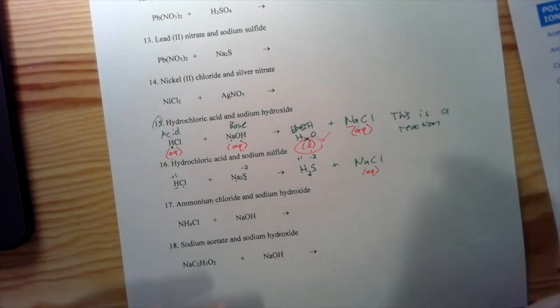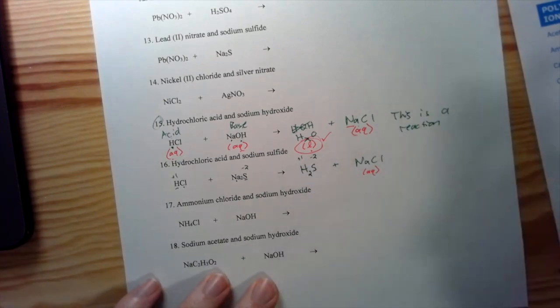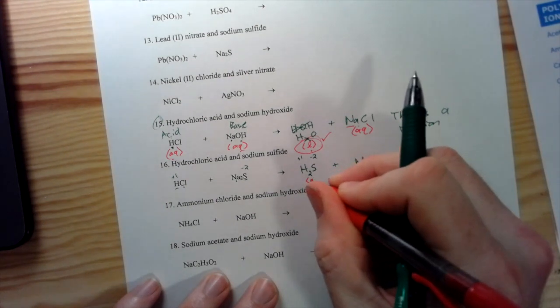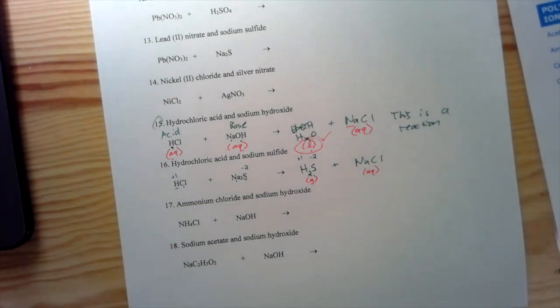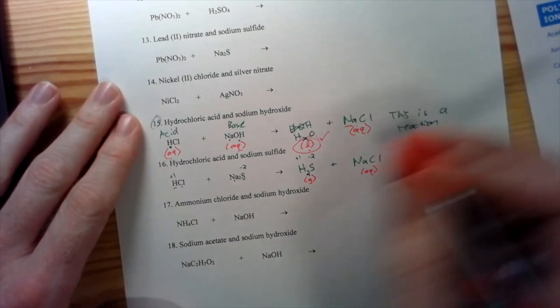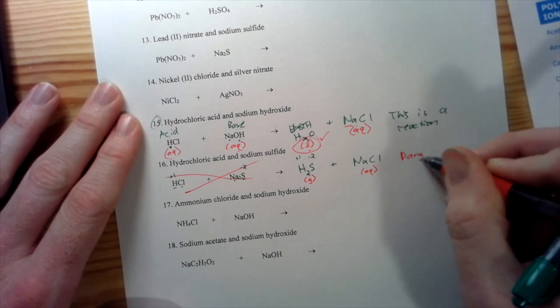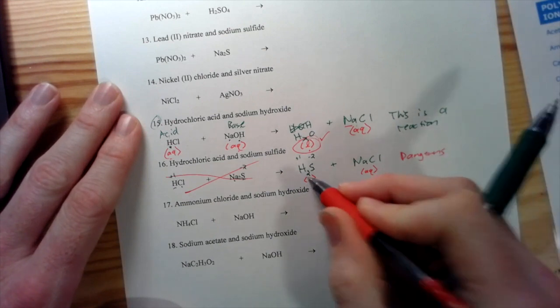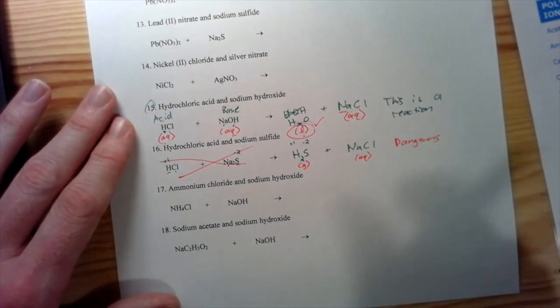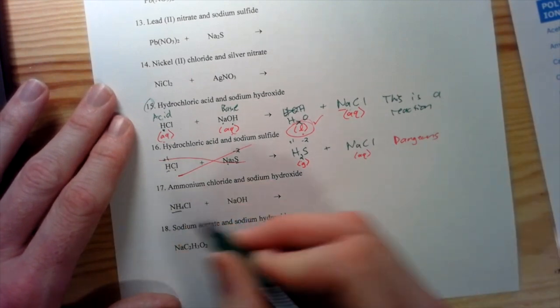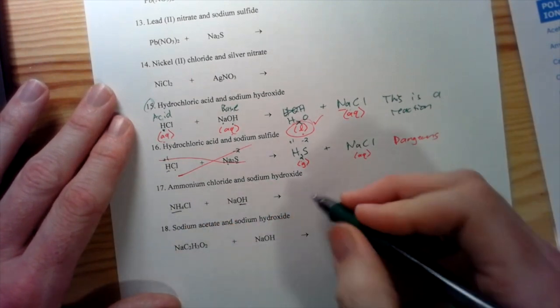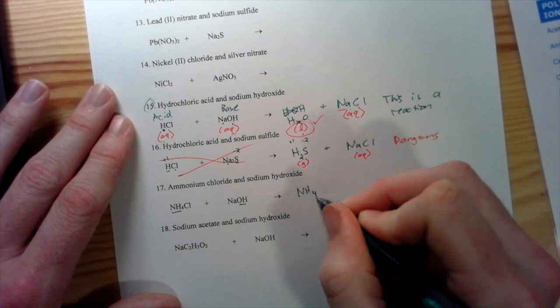So that one has to be a -2. This one has to be a +1. So that must make this H2S. Okay, we needed 2 +1 charges to cancel out the -2. Now, H2S is actually a gas. All right. That's something a little extra that you need to know. That's a little icing on the cake, if you will. All right. So this is actually very dangerous. We do not do this one in the lab because H2S gas is lethal.